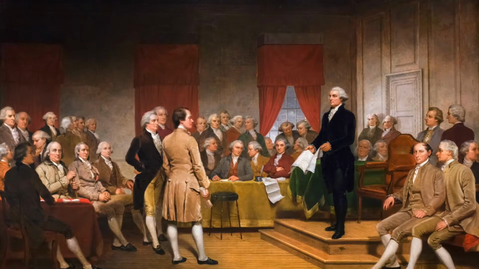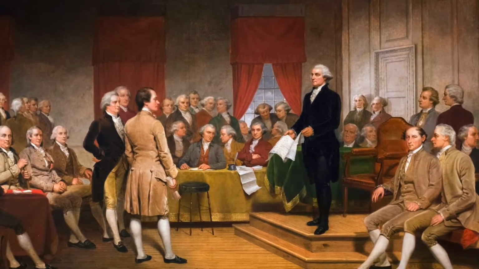In this country, we also have something called the Electoral College. That's where it gets a little more complicated. The Electoral College was originally invented by the Founding Fathers to help protect states' rights, and to make sure that states with lower populations still had an equal chance in voting for president.